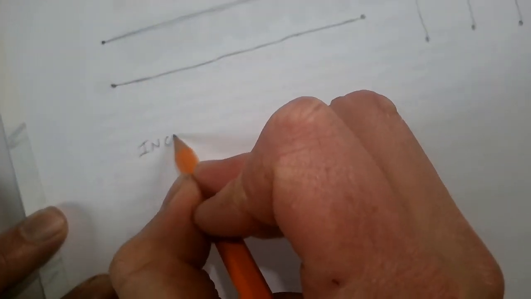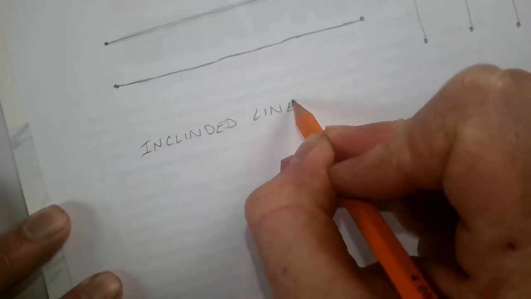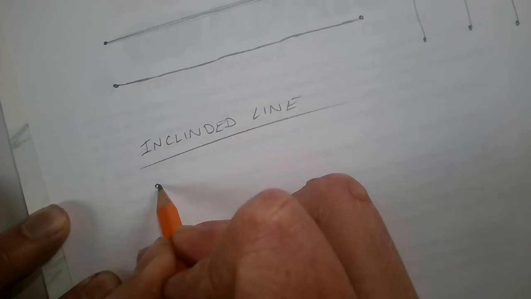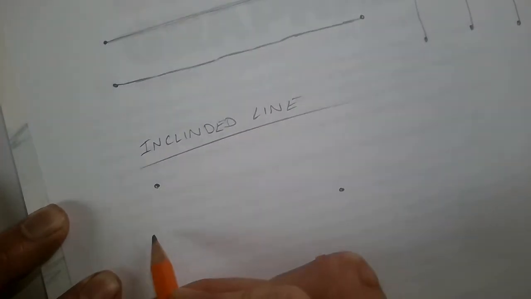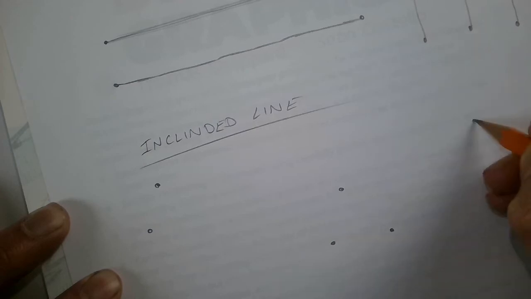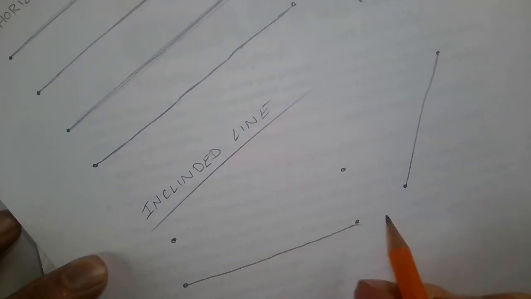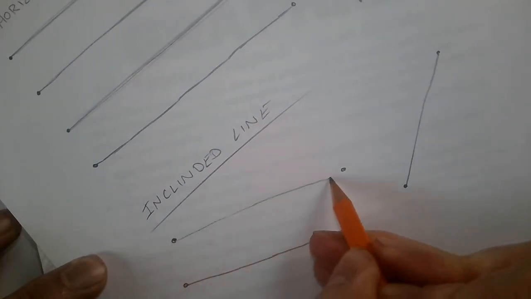So basically, an inclined line at this stage is a line that's not going straight. So a dot here and a dot there. Okay, so we might do 2 of them, and maybe I'll do one going up this way. Alright, so again, continuous lines, nice continuous lines. You're going to practice continuous line.